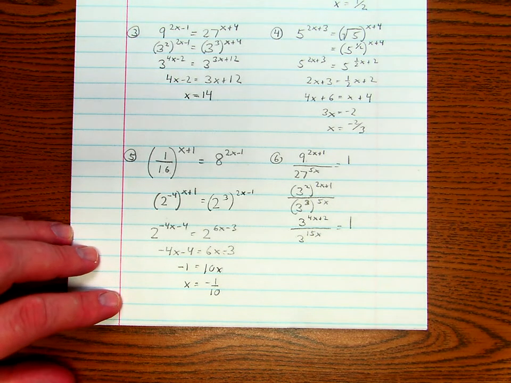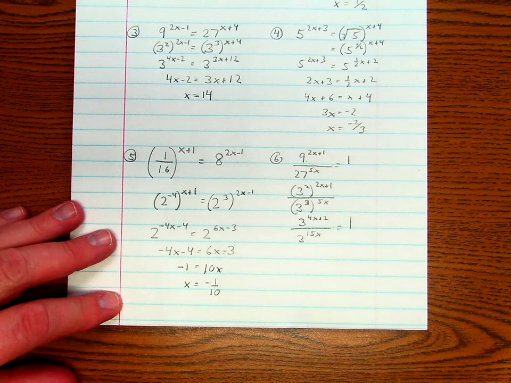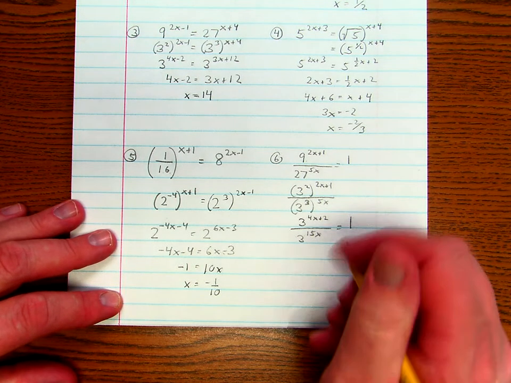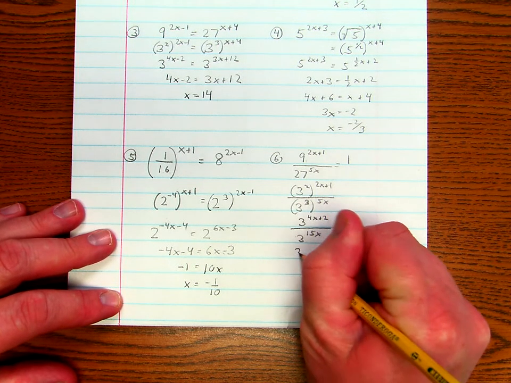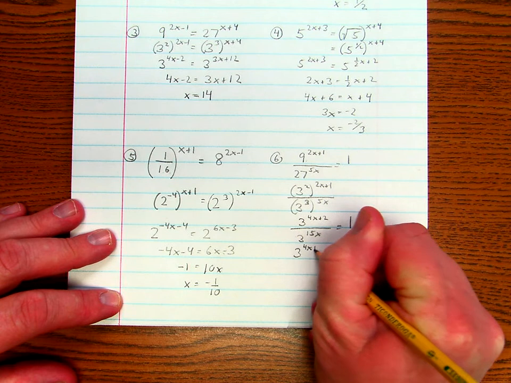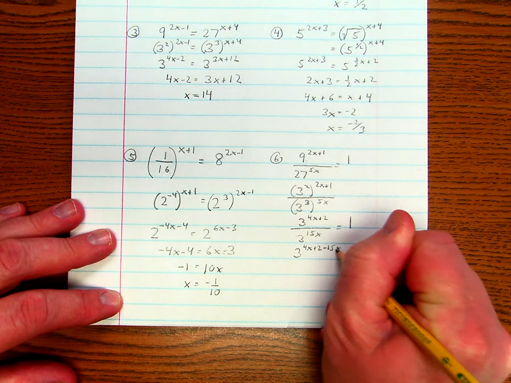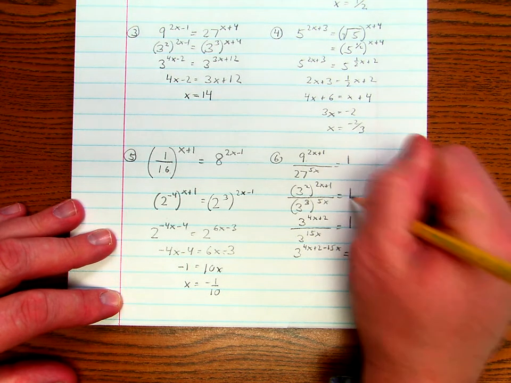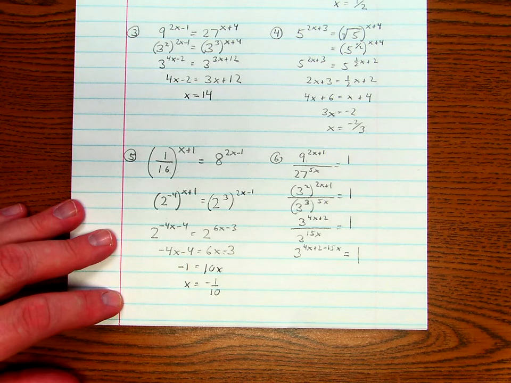And then one thing we can do, again, not necessarily the most efficient way, but I wanted to include this exponent rule. When you're dividing bases that are the same, you subtract exponents. So that's going to be 3 to the 4x + 2 - 15x. And then the last thing I'm going to do, I'll do two things at once here.